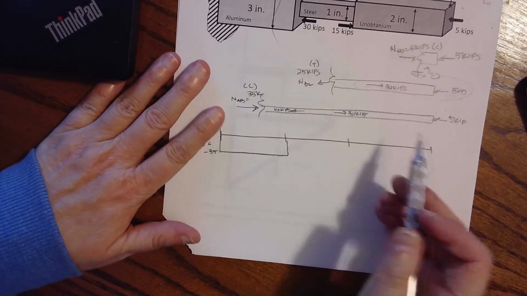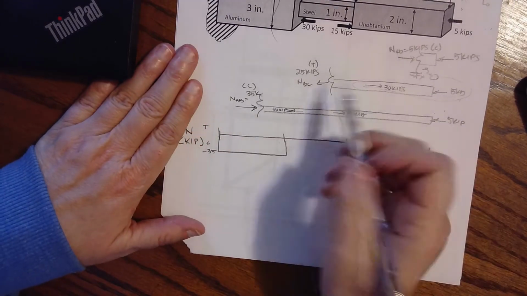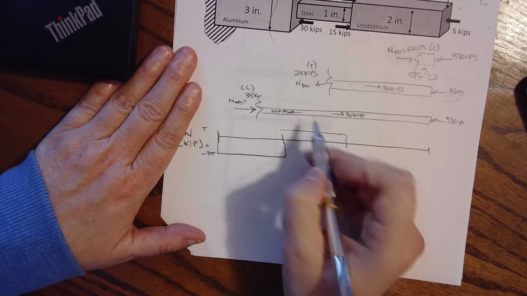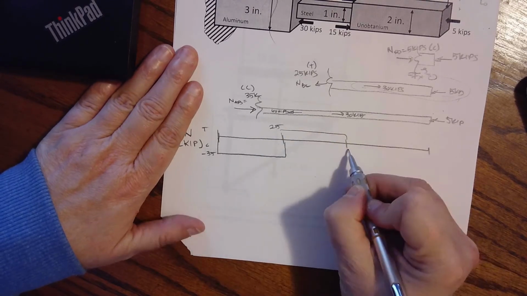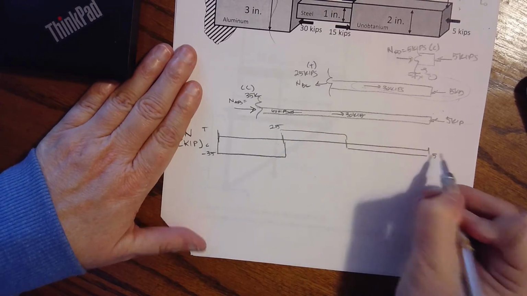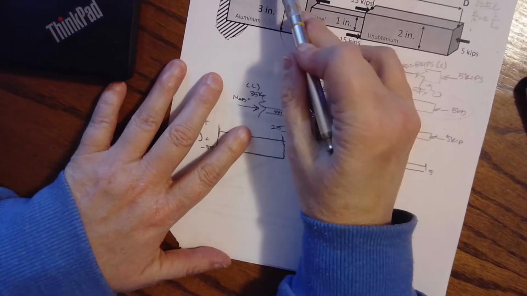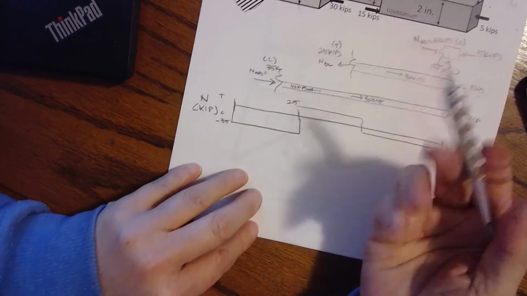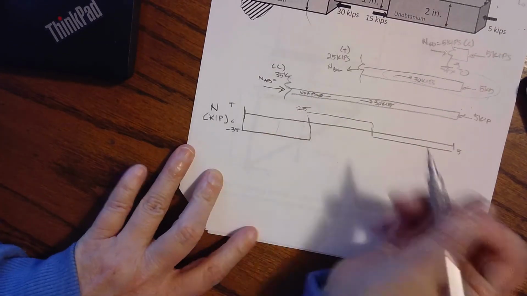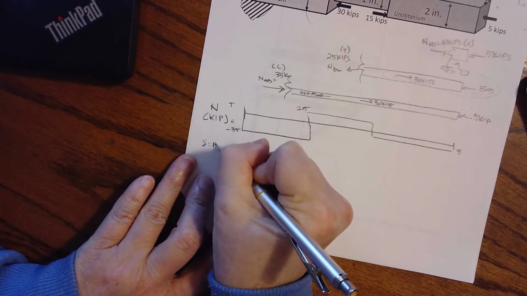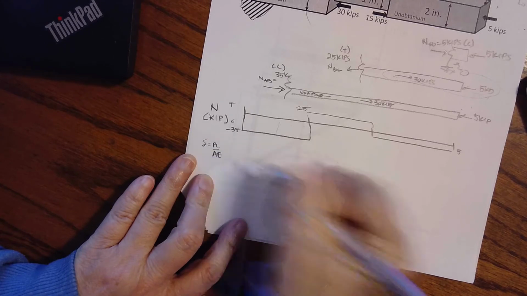And then I have 25 kips in tension, and then negative 5 in compression. Okay, so now we need to determine the change in length of each of these sections, and we've already come up with the equation that delta equals PL over AE.